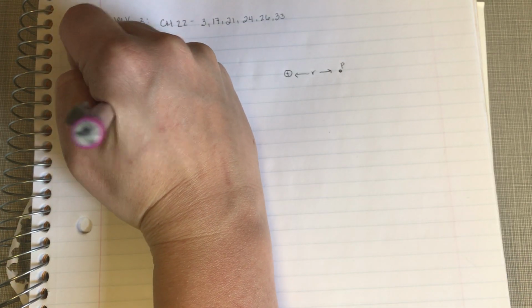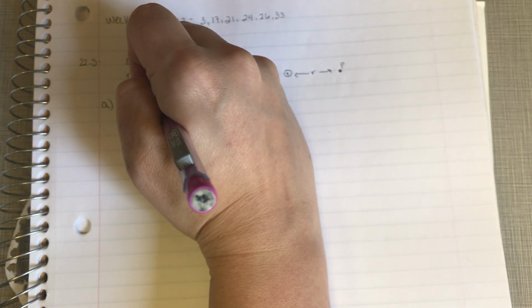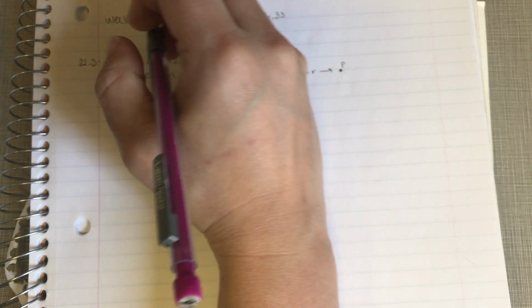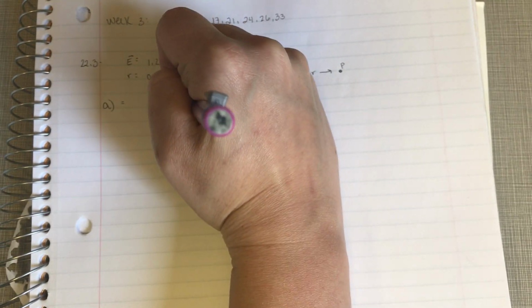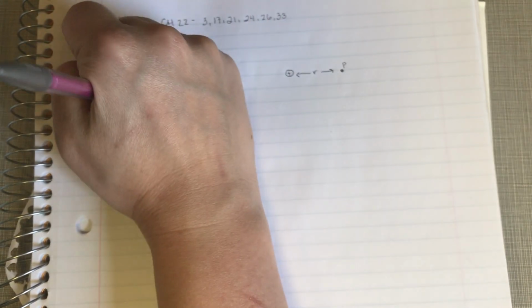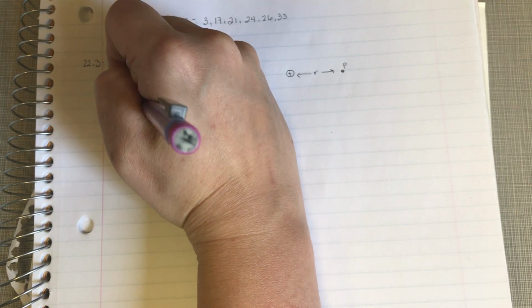Okay, so in order to find the electric flux, that's the left side of our Gauss's law. That's our closed integral of E dot dA equals flux.